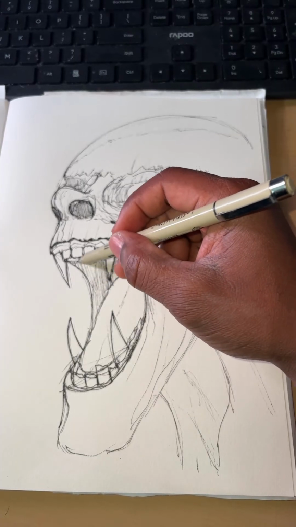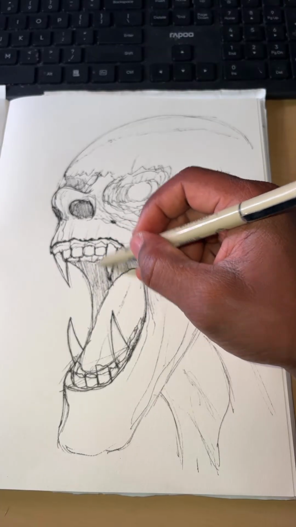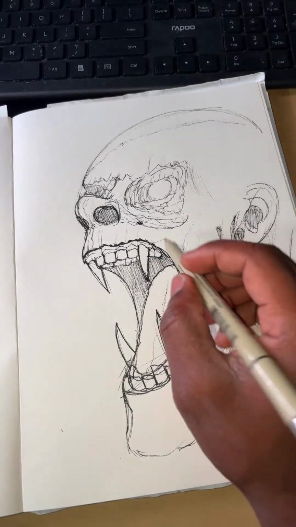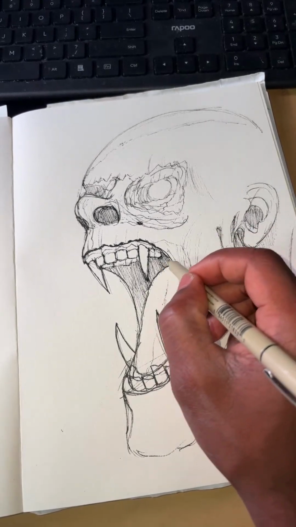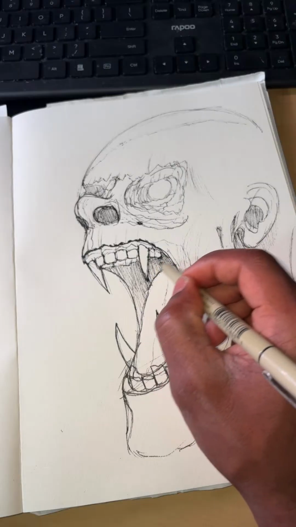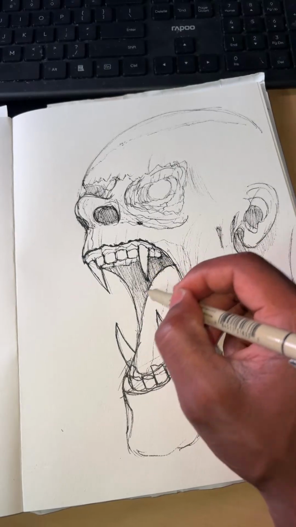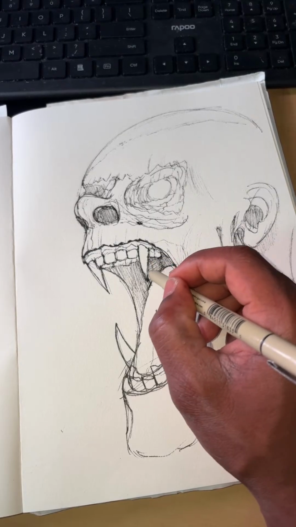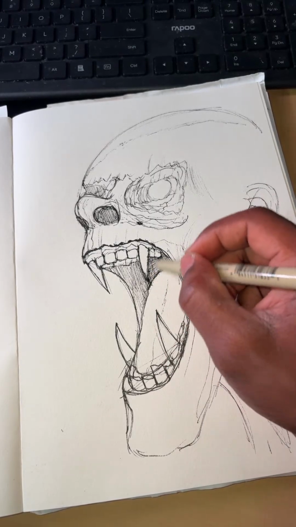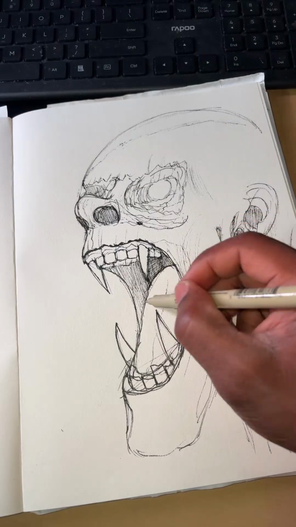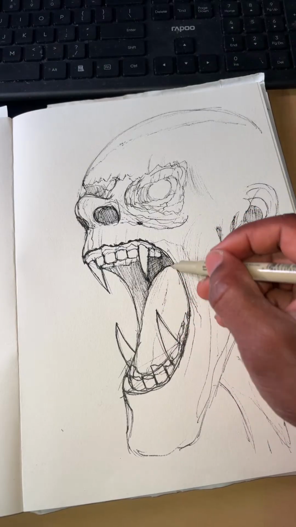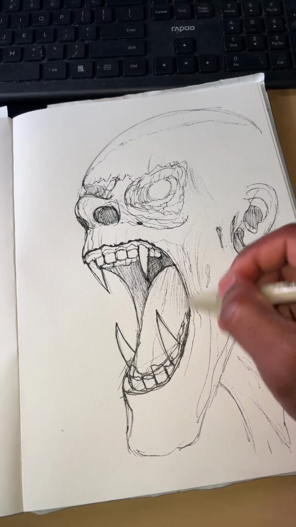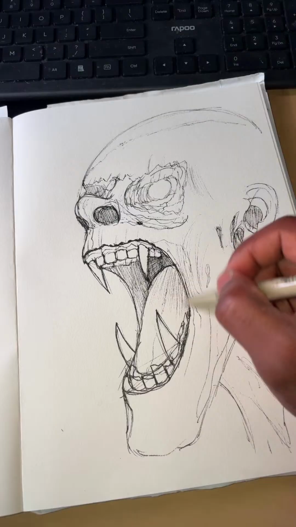Such areas as if you can do, and the tongue as well. Okay, this place a bit dark.